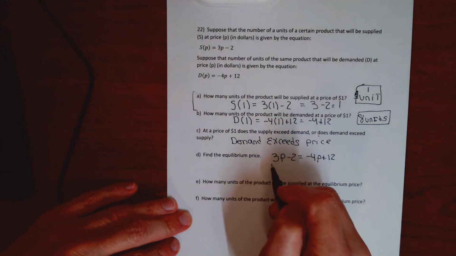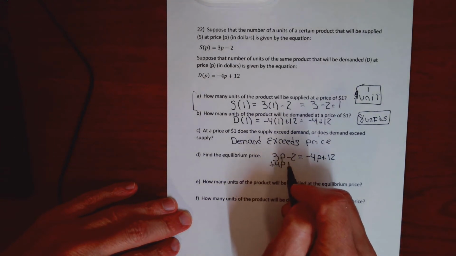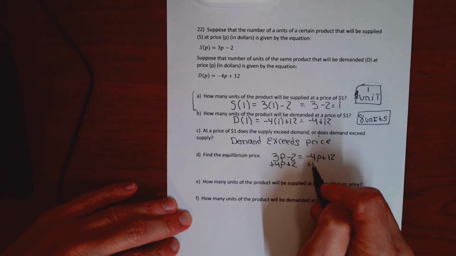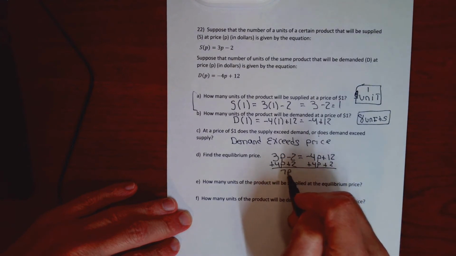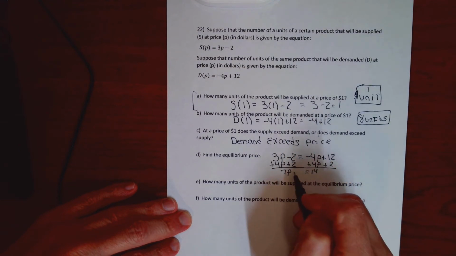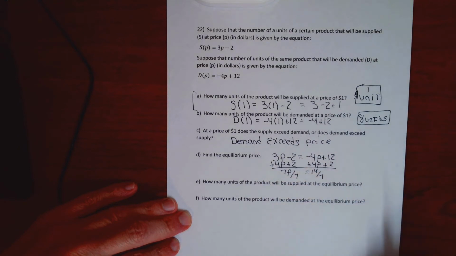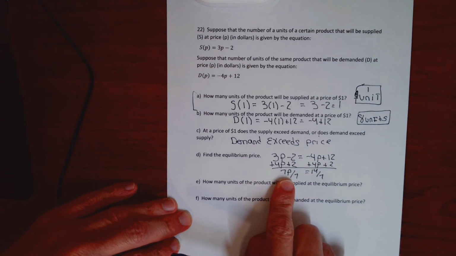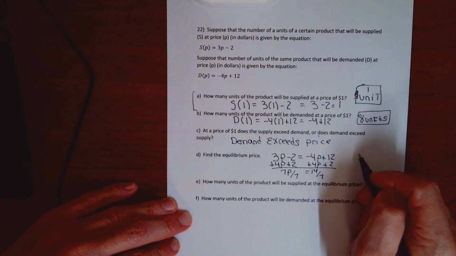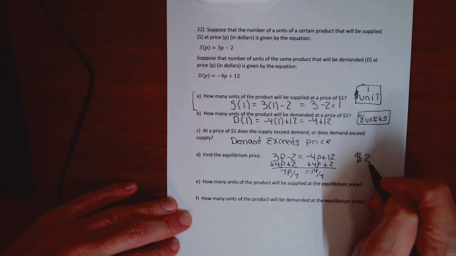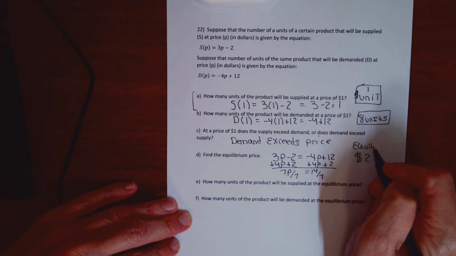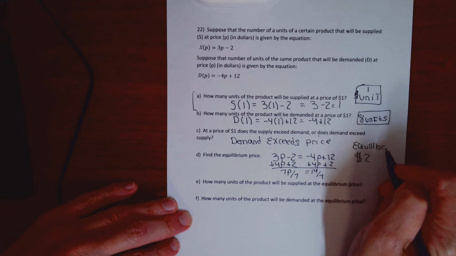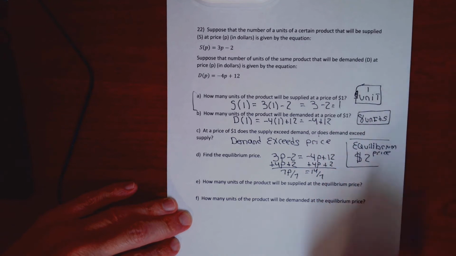And I'm going to solve this by adding 4p and adding 2 to both sides. When I do this, I get 7p equals 14. I'm going to divide by 7. I'm getting p, which is a dollar amount. It's not the quantity, it's a dollar. And the equilibrium price is going to be $2. So the answer to part D, the equilibrium price is $2.